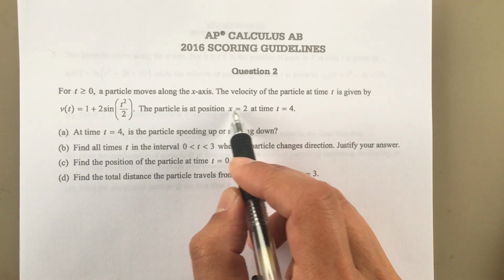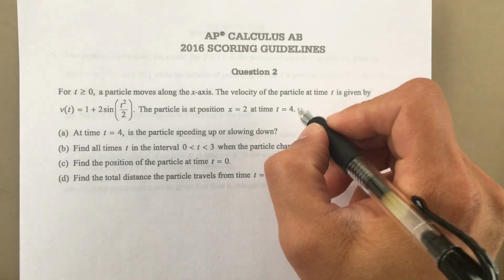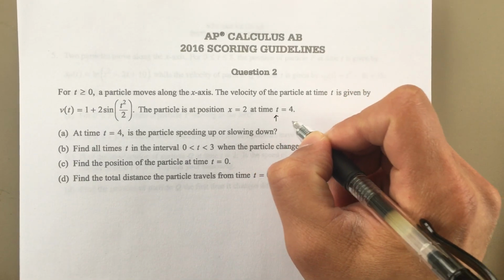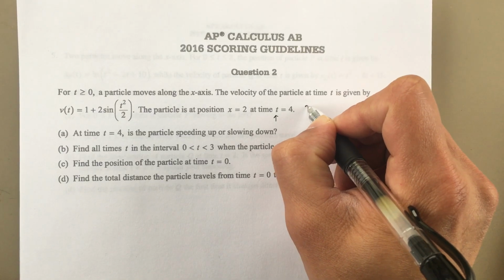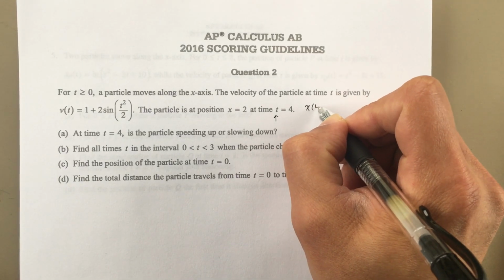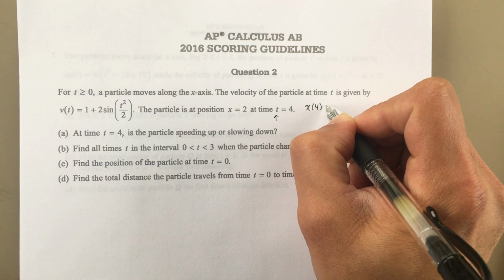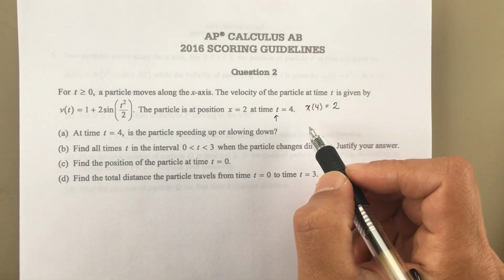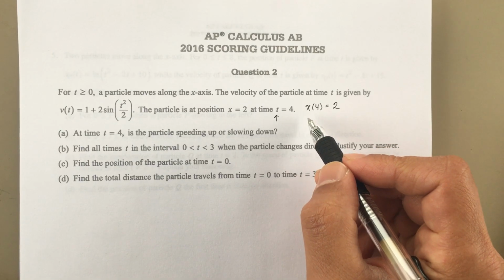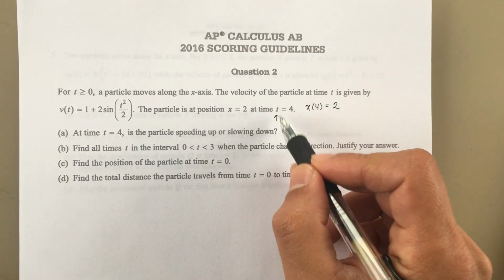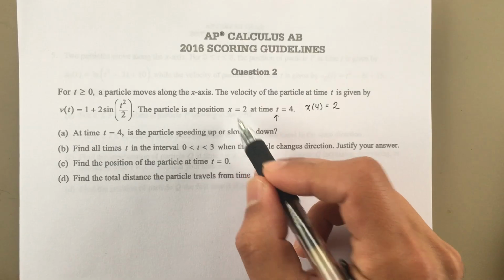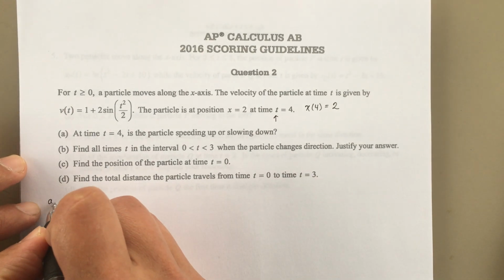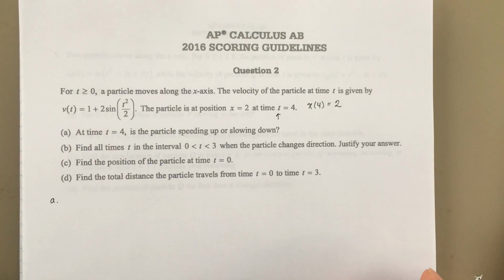Now you see how it says x equals 2? That's kind of misleading, because remember, your independent variable is always time. So actually you should write it like this: x of 4 is equal to 2, or s of 4 equals 2 if you want to use the s variable. But your time is your independent variable. Don't get fooled by this x. So remember, part A is the easiest part of all. That should take you about 2 minutes.